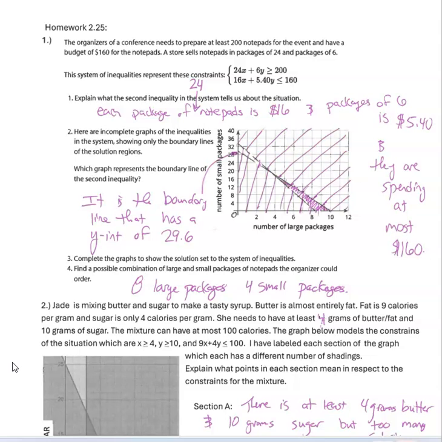Now, when we're going over the homework here, the first one, this confused me a little bit because it's not two different things. It kind of is, but it's a little confusing. They're saying one was talking about a large package of papers and the other one is talking about a small package of papers. And they give you the two inequalities, which are your constraints. And when you're looking at these constraints, it says explain what the second inequality could mean for this.